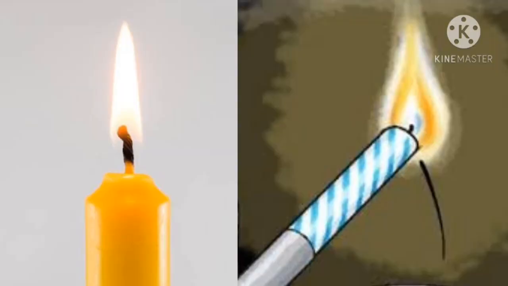Activity time. Direction of flame. Take a lighted candle and watch the direction of flame. It burns upward. Now tilt the candle as shown in the picture. Now watch the direction of flame. Has it changed the direction? No, isn't it? Still, it burns upwards.